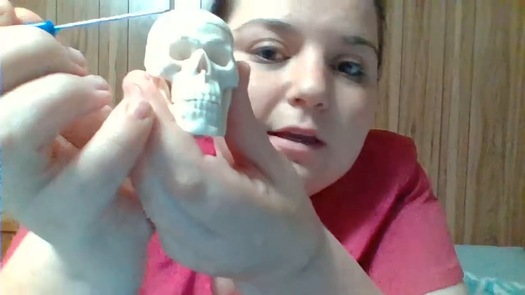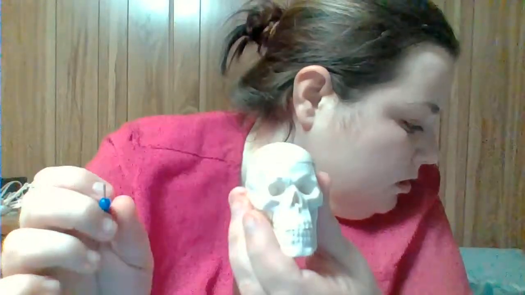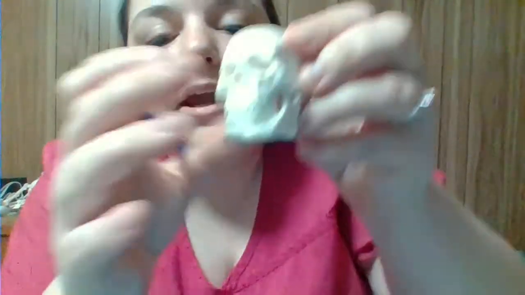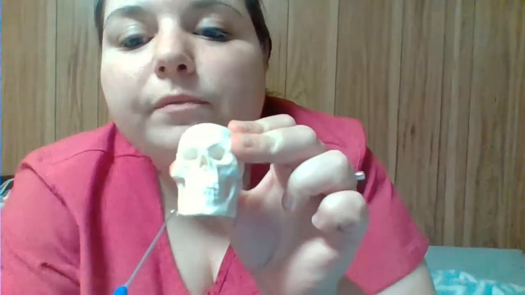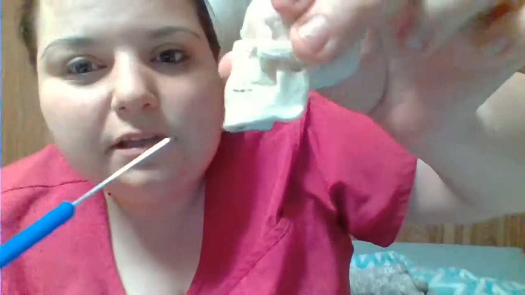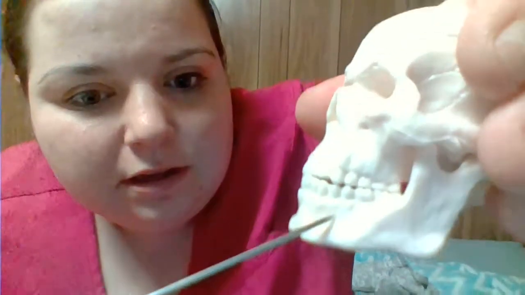The nasal bone is right here, the bridge of the nose. The maxilla bone is right here, the bones that hold the teeth. The mandible is right here, which is the jaw. The mental foramen, I don't know if you can see it. It is right here, this hole right there.